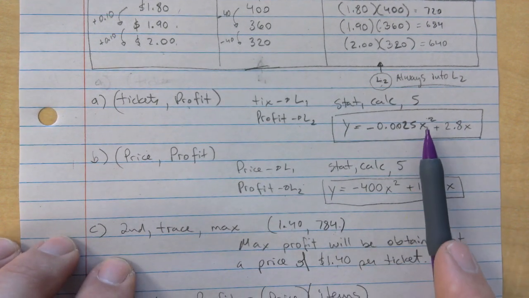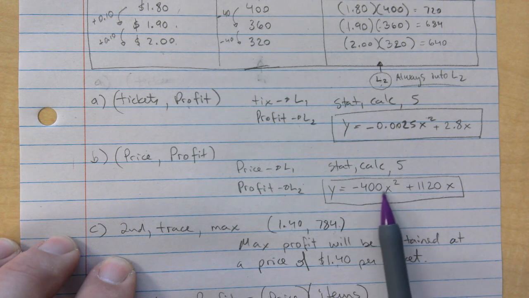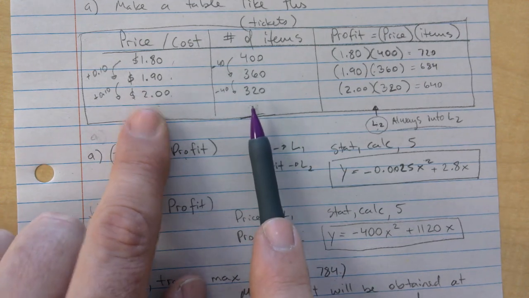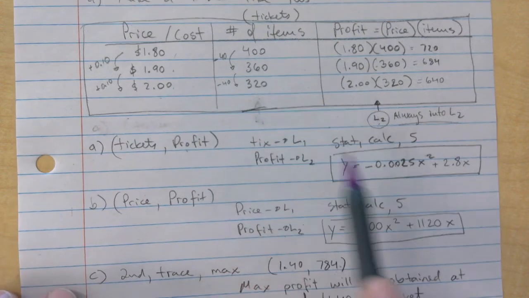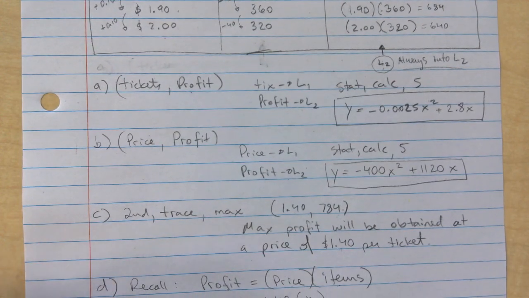Make sure it's always a quadratic. If this value here is 0 on your calculator, you most likely entered the wrong columns into L1 and L2, and then it's a linear, so you know you made a mistake. You cannot have a 0 as your leading coefficient.